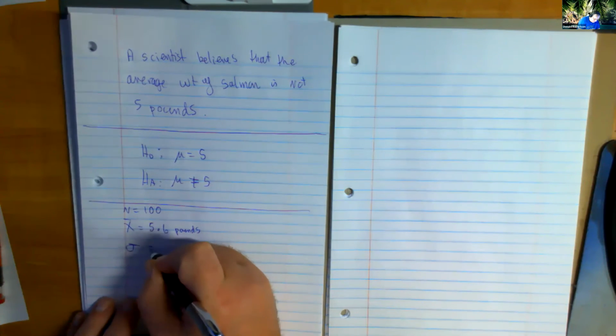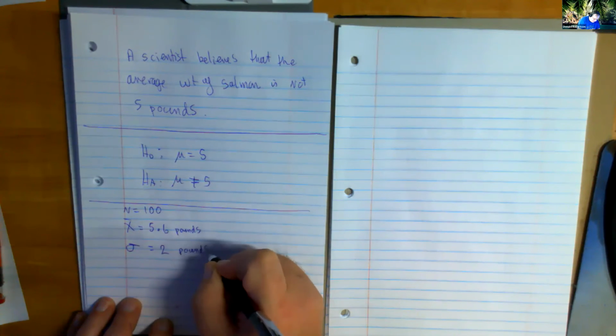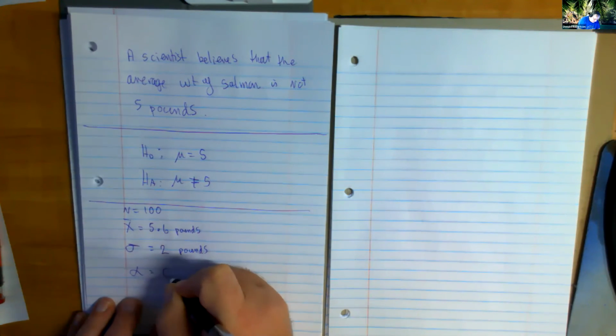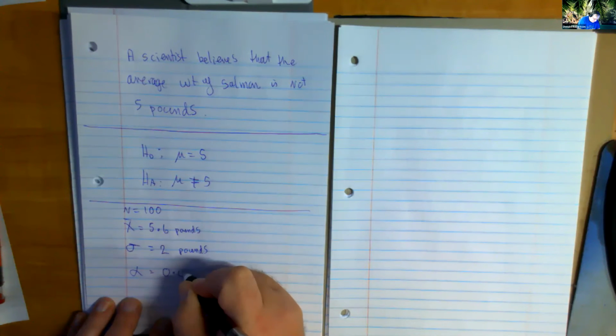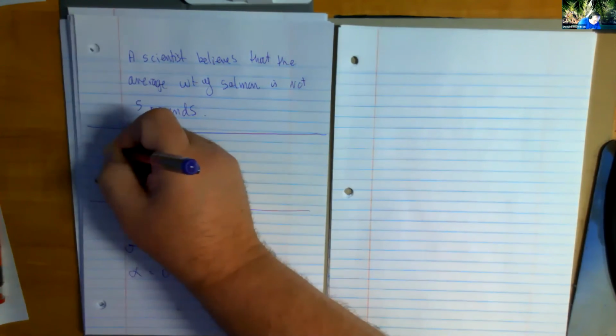The sigma in this story is 2 pounds, because you're told it is. And the significance level is 0.01, because you were told it was. You were given this. So far, so good. It doesn't look that much different than the other two situations. Stage 1 and 2 done.